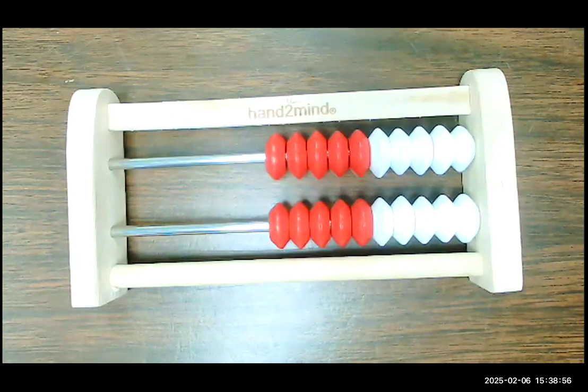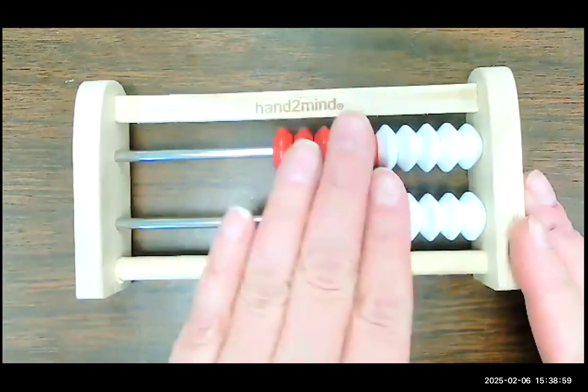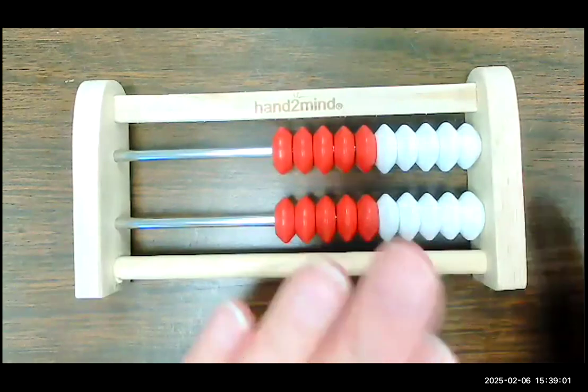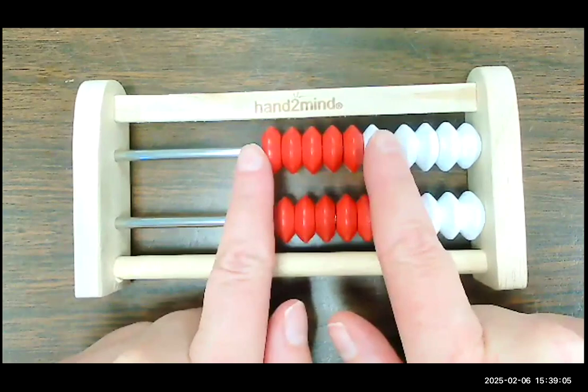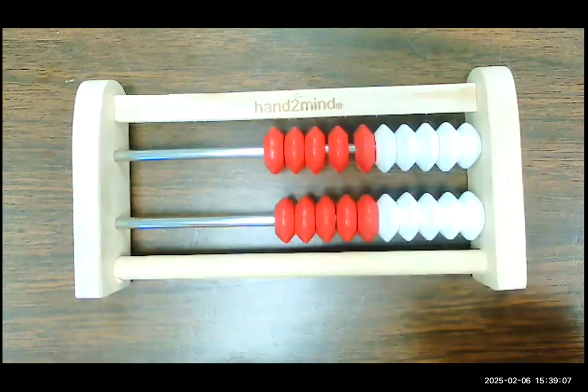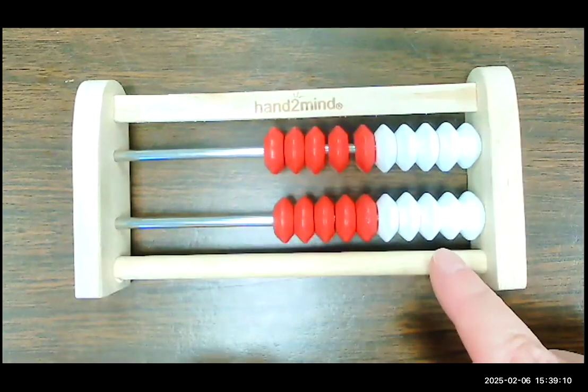There we go. So hopefully you're seeing it so that all the beads are moved to the right of the Rekenrek. That's the starting position. The first 5 beads in each row are red, followed by 5 white beads. And then the bottom row is the same.